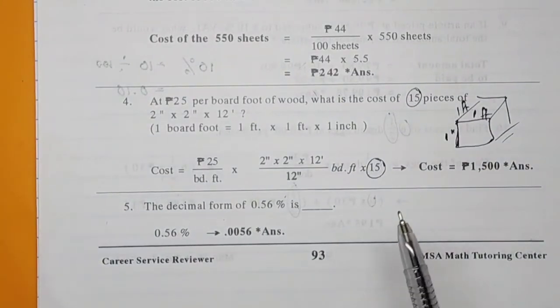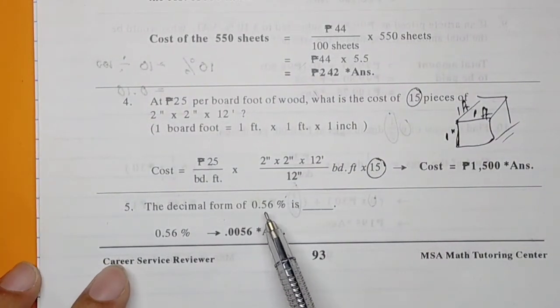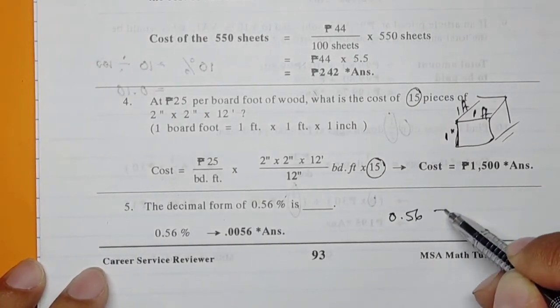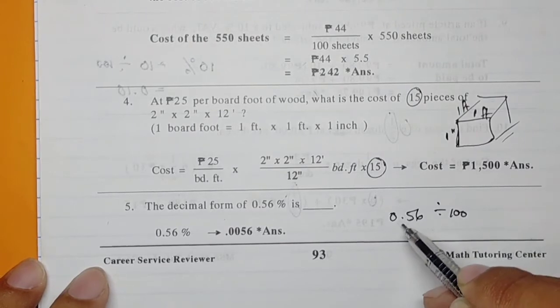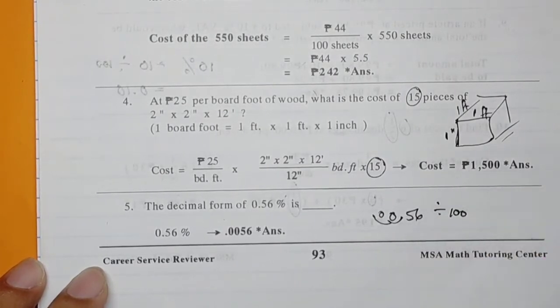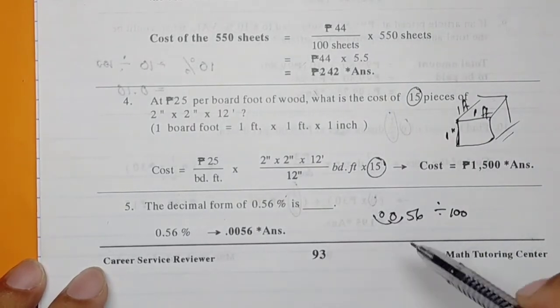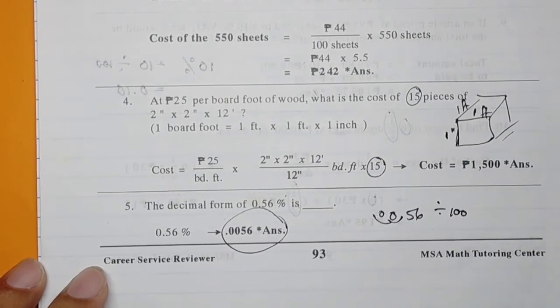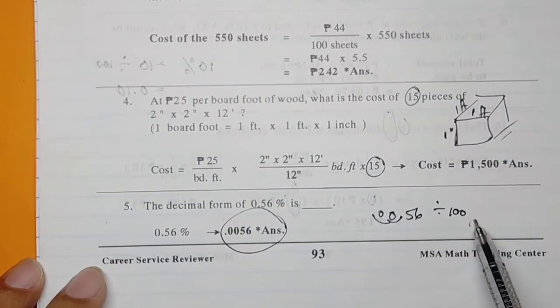The decimal form of 0.56% is, so you just divide 0.56 by 100. So moving the decimal point, you divide by 100, that will add decimal places. So 2 decimal places, that will become 0.0056. Okay, every percent you convert to decimal, always divide by 100.